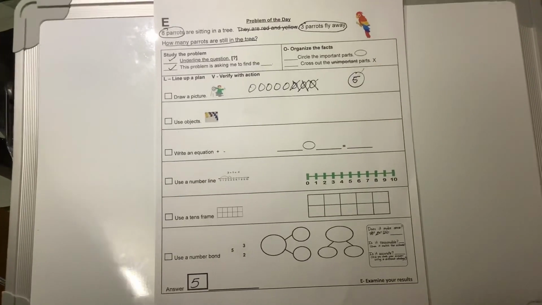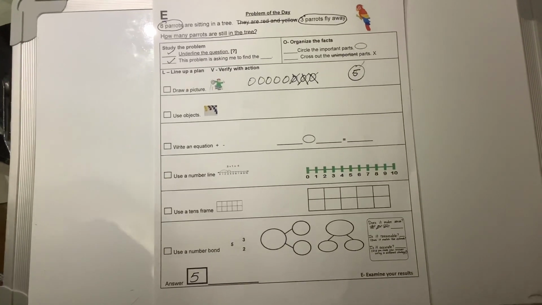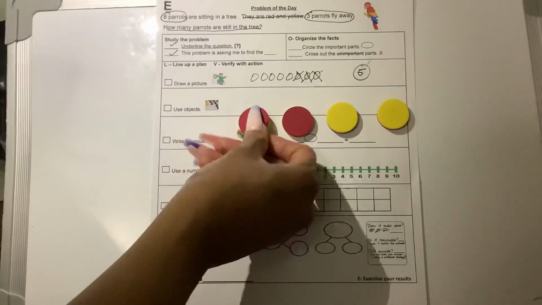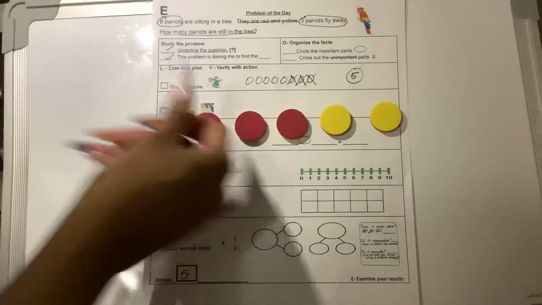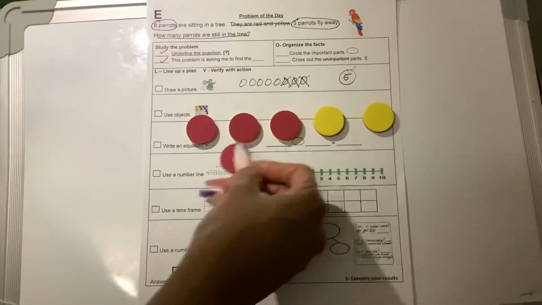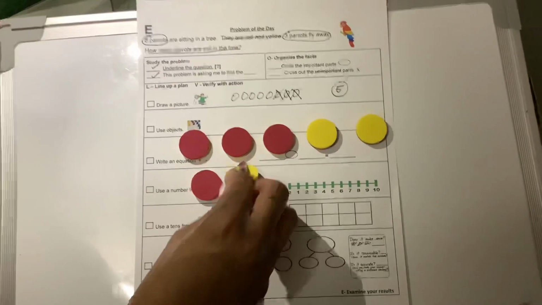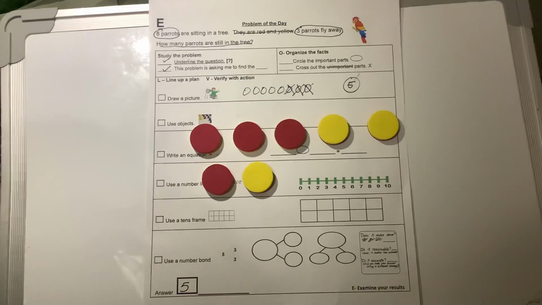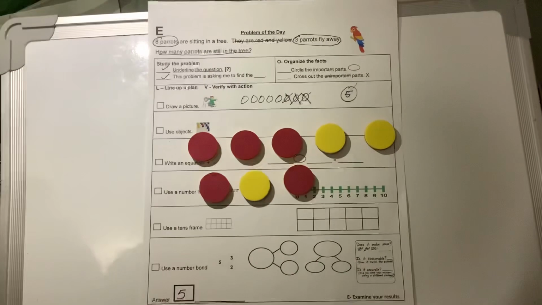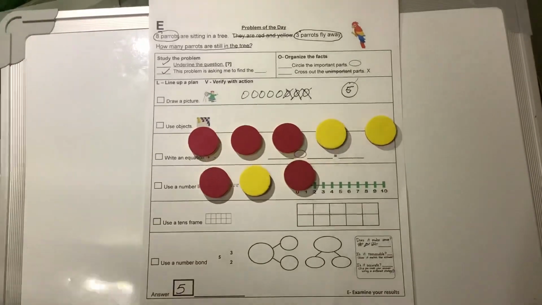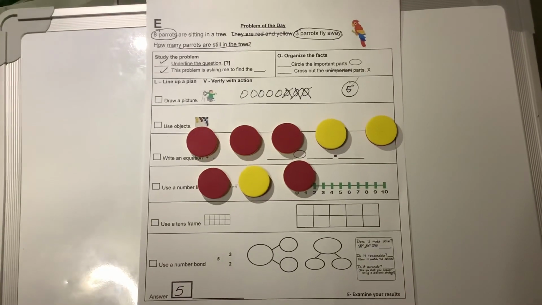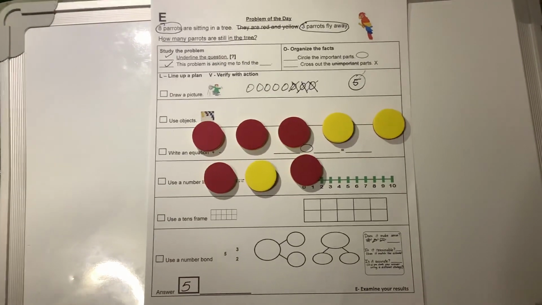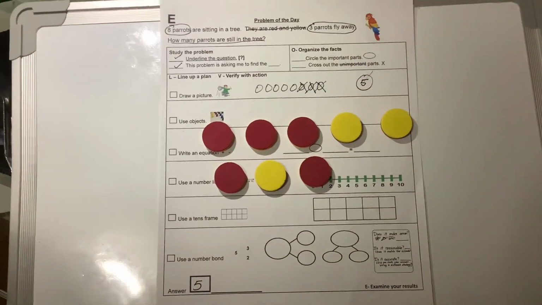And today I'm going to use my objects. 1, 2, 3, 4, 5, 6, 7, 8. I have 8 counters to represent the number of parrots that are sitting in the tree, right? I'm going to take away 3 because 3 parrots flew away.